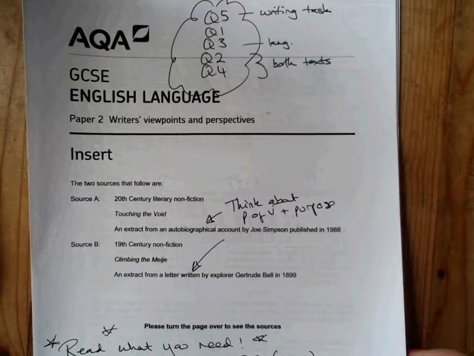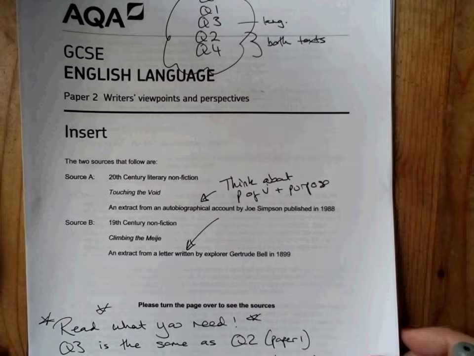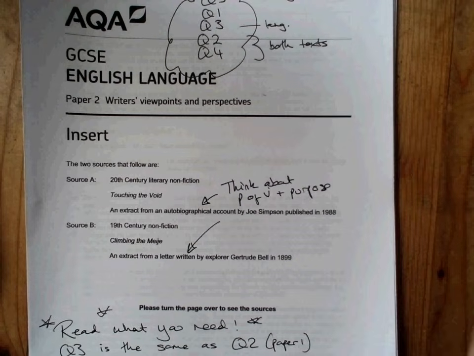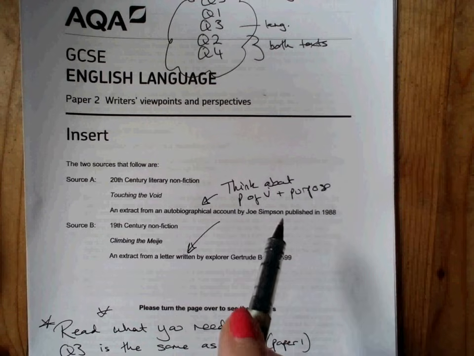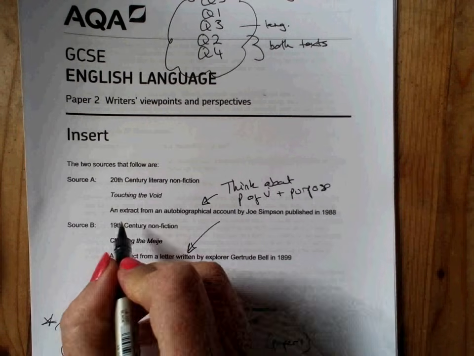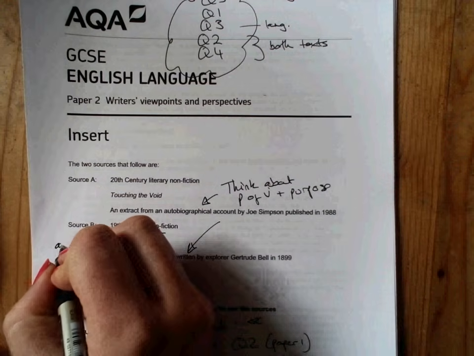Okay, so when you open your paper and you look at the insert, I would give yourself half a minute to think about the texts that you're going to be given. Now, we know that there will always be a 19th century text on Paper 2.